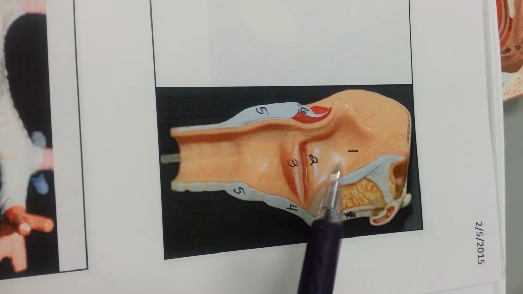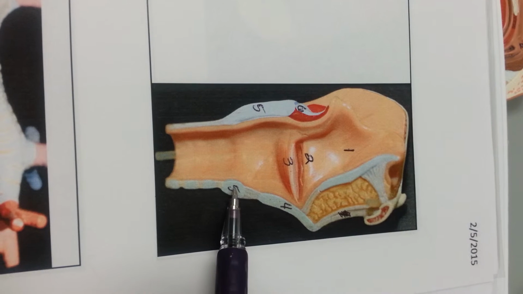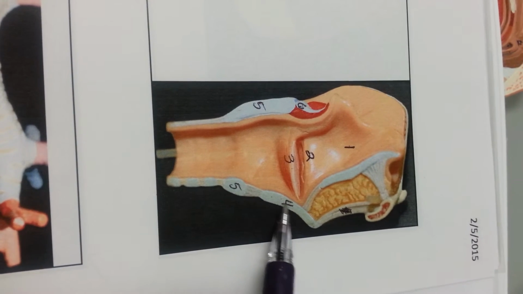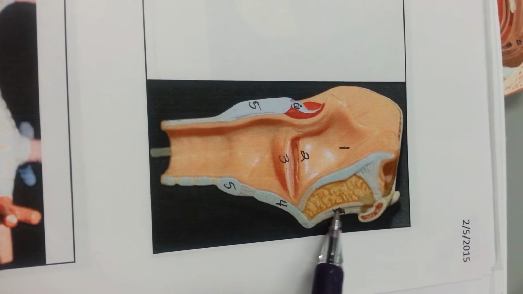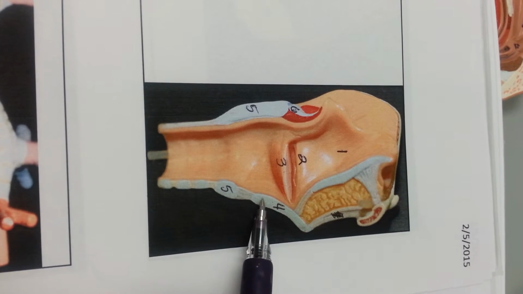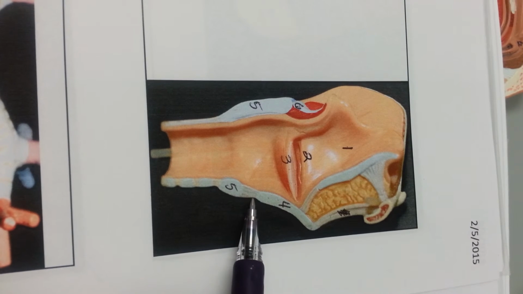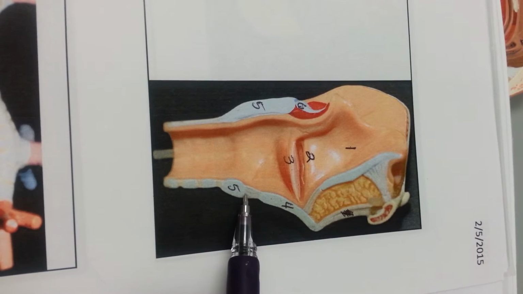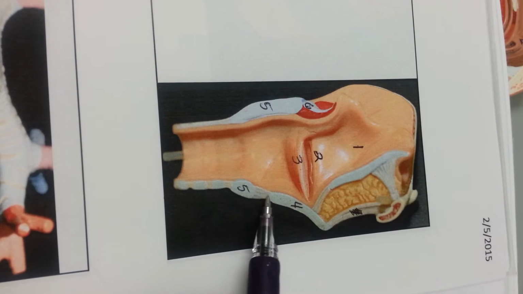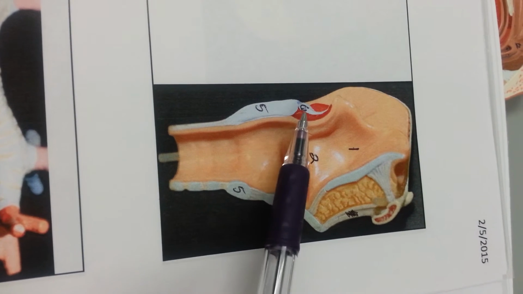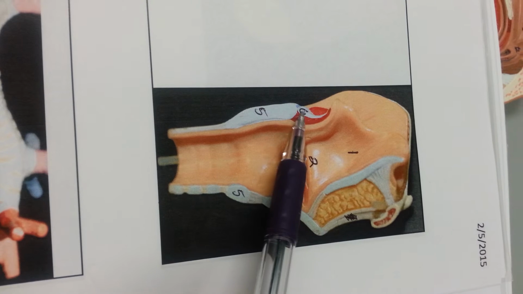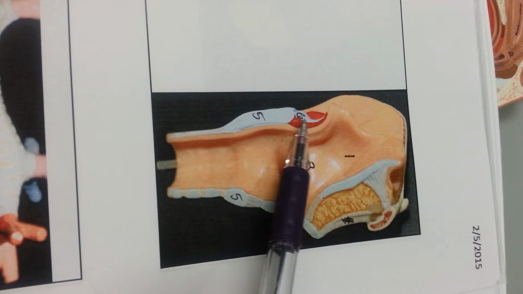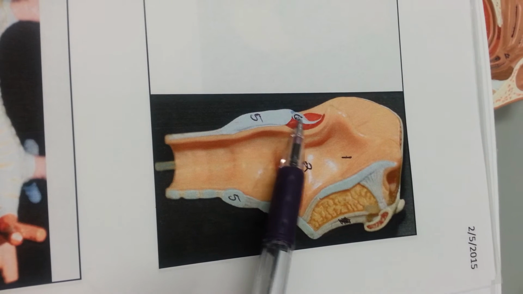This right here and this right here is the cricoid cartilage. This right here is the thyroid cartilage. This little area right here is the cricothyroid ligament. And this little thing over here is the arytenoid cartilage.